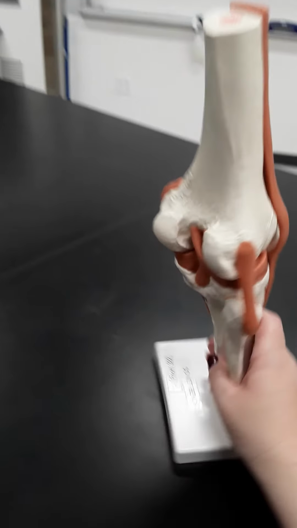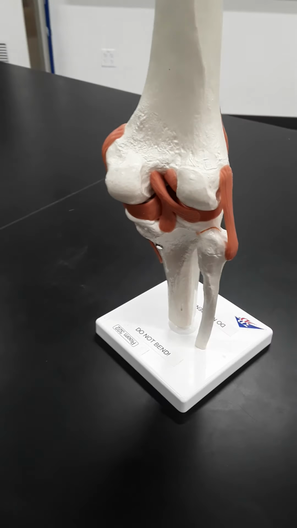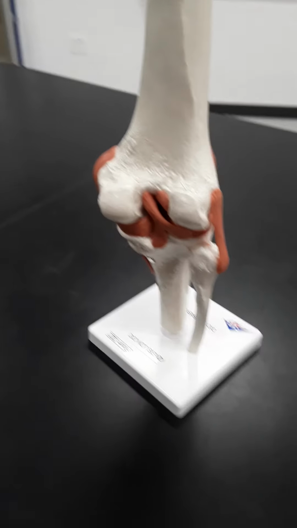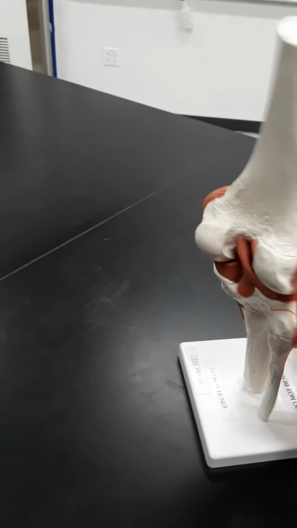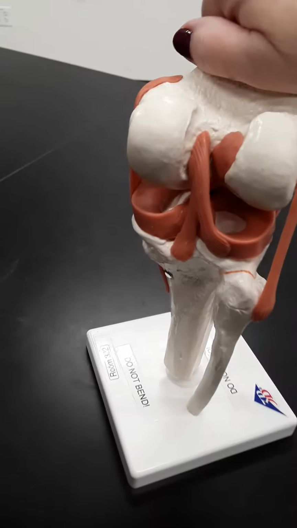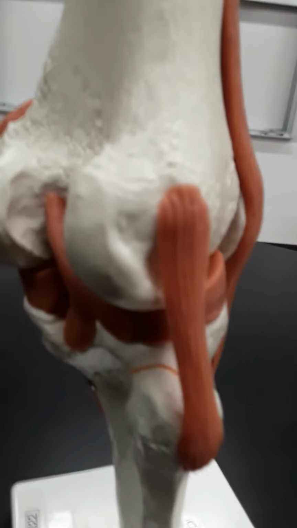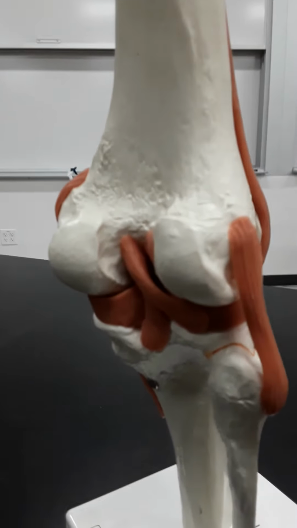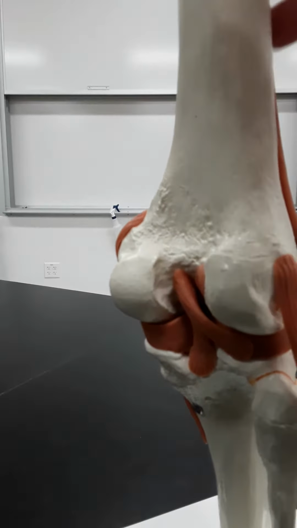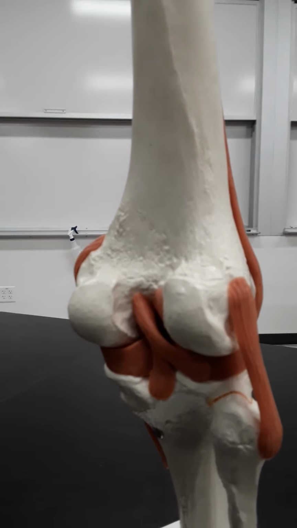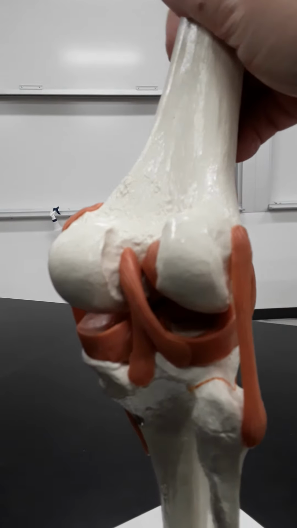Okay, and then we have two that cross. So the crossing ligaments are called cruciate ligaments. So there's one in the front, and the one in the front actually comes all the way. See how they crisscross under there? They actually form a little cross. Let me see if I can prop this just right to get you guys to be able to see this. Let's see. Kind of. Okay.